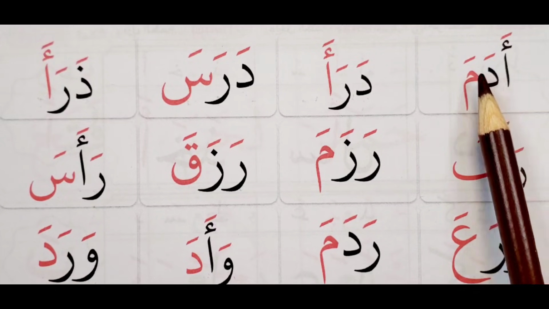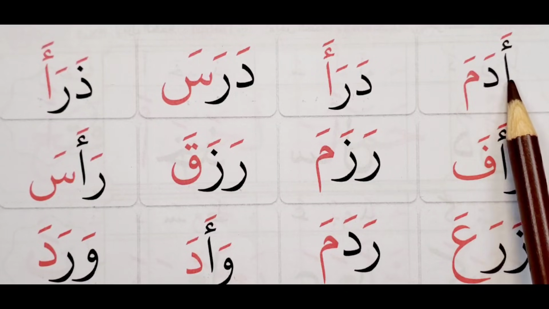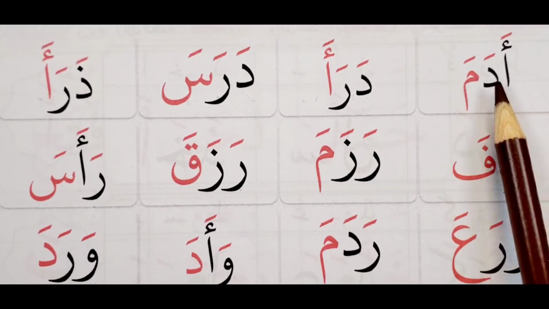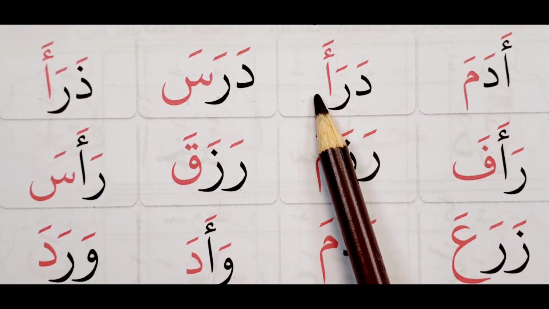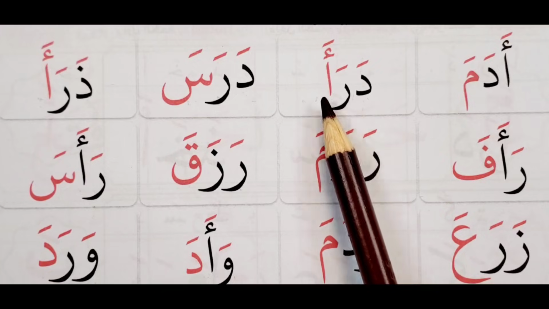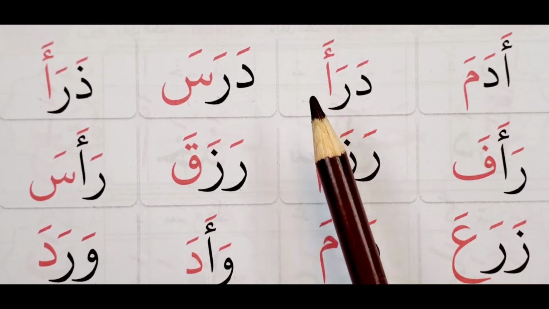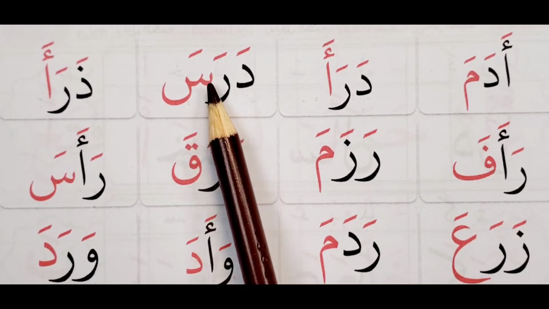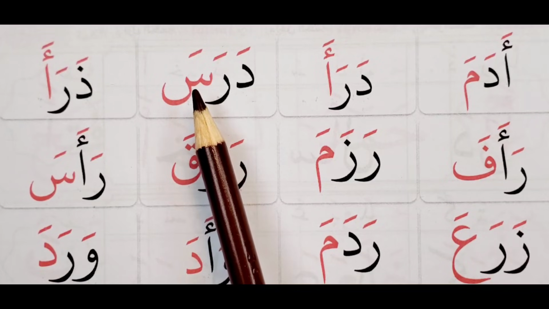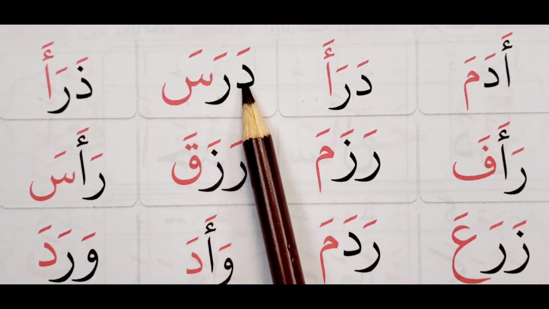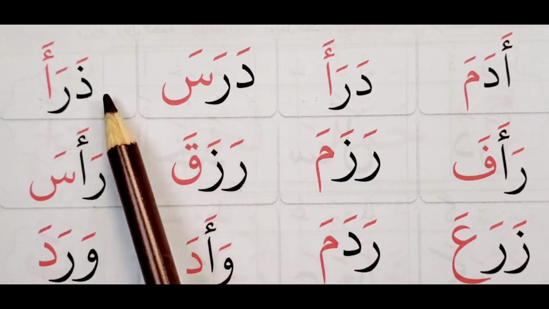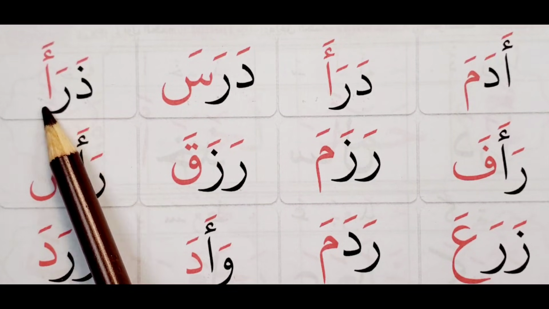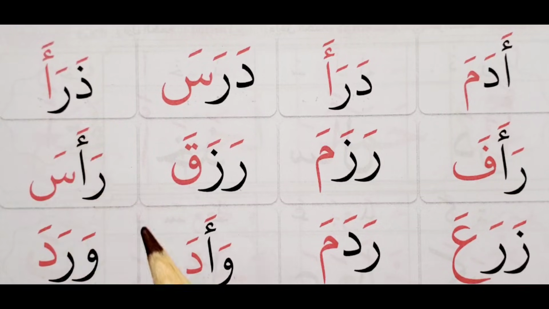Dal is a non-connector, you cannot join anything after the non-connector. That's why we have a, da, ma, adama. Da non-connector, ra non-connector, alif hamza non-connector, da ra a, dara. Look again, two non-connectors, and after a non-connector you cannot connect anything. Don't forget about that. Da ra sa, darasa. Ra a, dhara. All of them non-connectors.